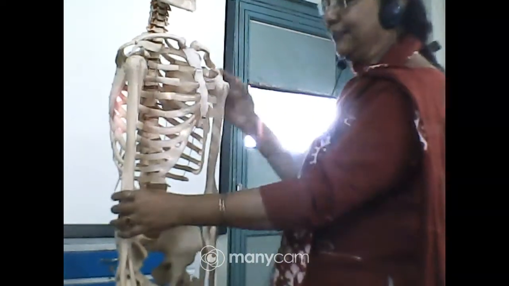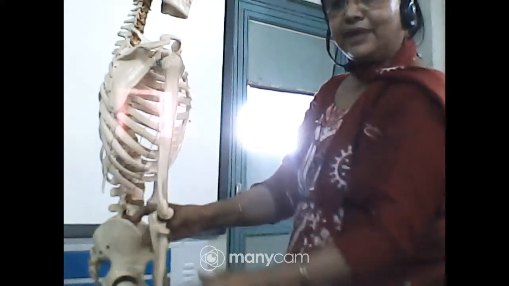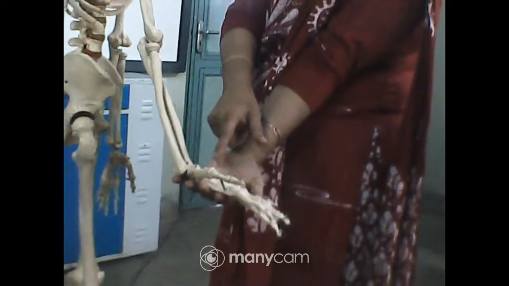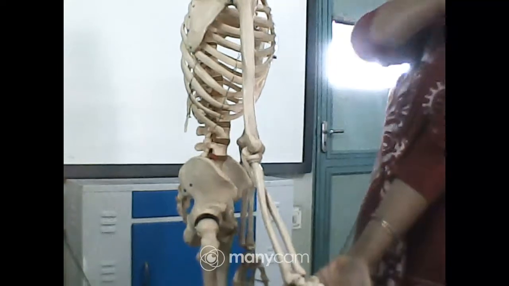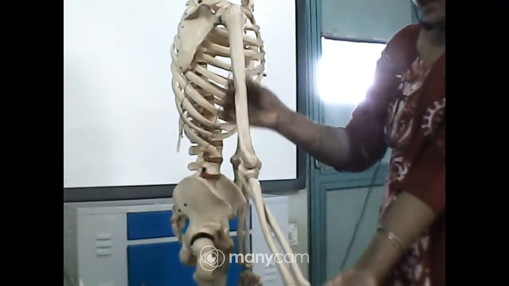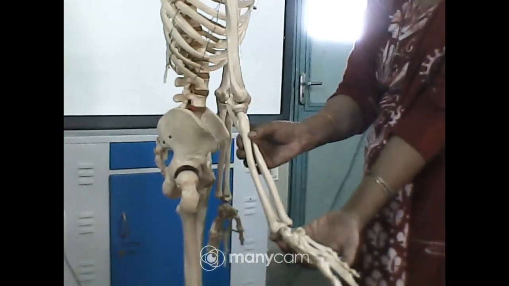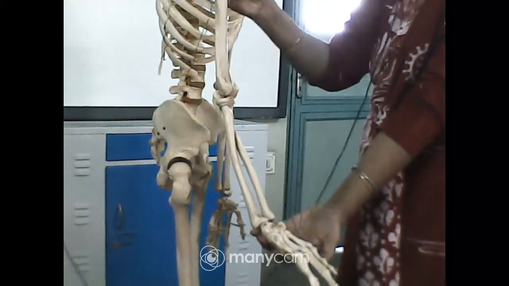Clear? Now, we will come to the forelimb. The forelimb has three parts: the upper forelimb, the lower forelimb, and the palm part, which is the last part. So, the upper bone is called the humerus bone, and then there are the radius and ulna. So, this is the radius and this is the ulna. These are the two bones, radius and ulna, and this is the humerus bone.